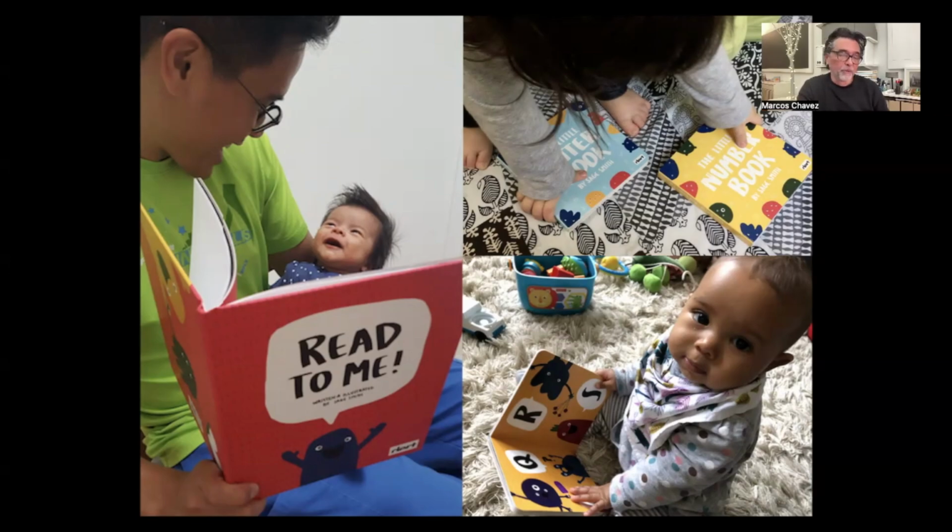So we created the book you see on the left, which is literally called Read to Me, which was a storybook of characters who were in love with the idea of being read to, and explained just why it's important to be read to.